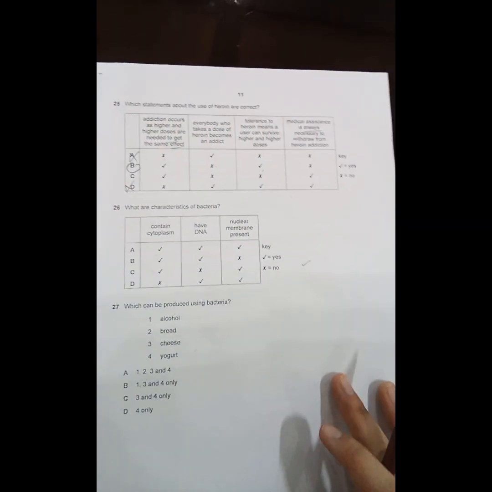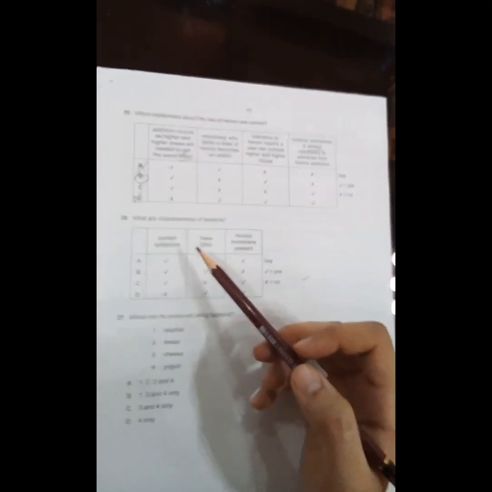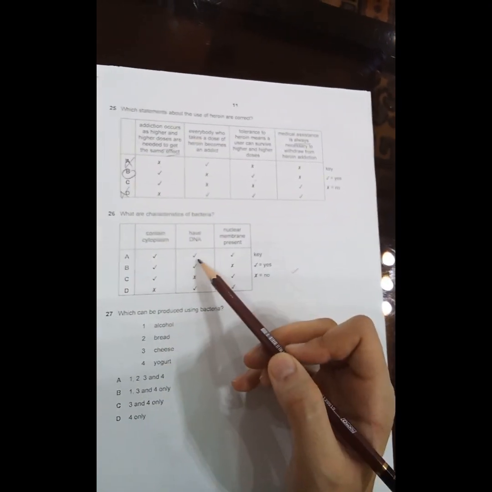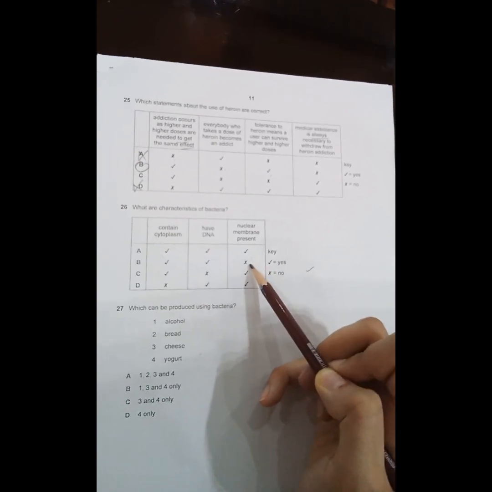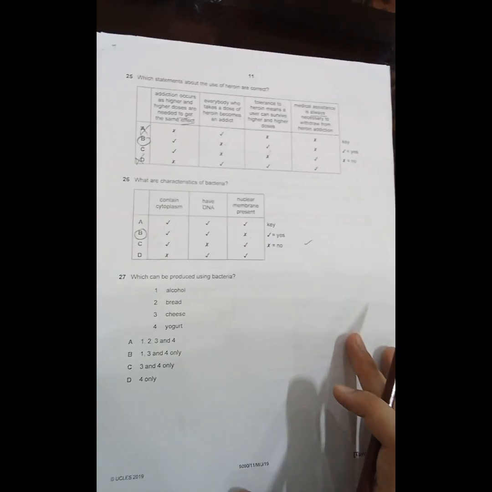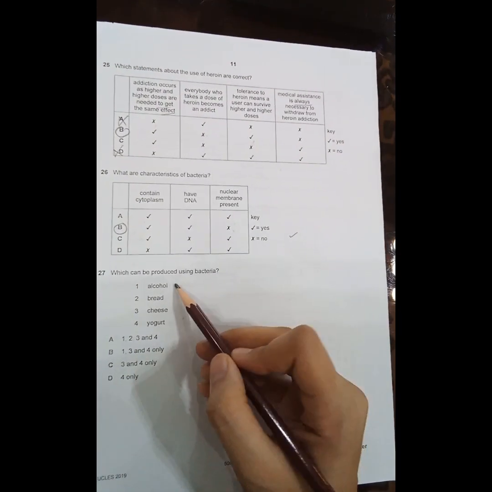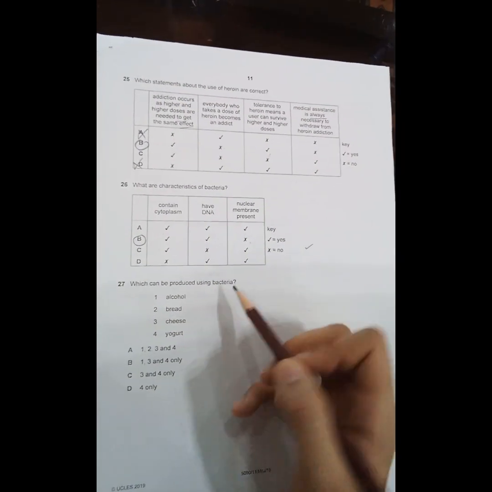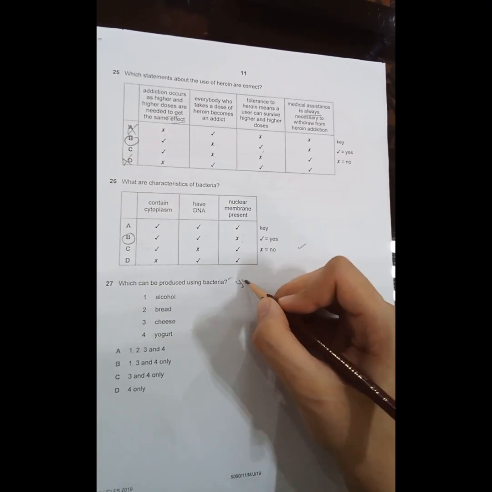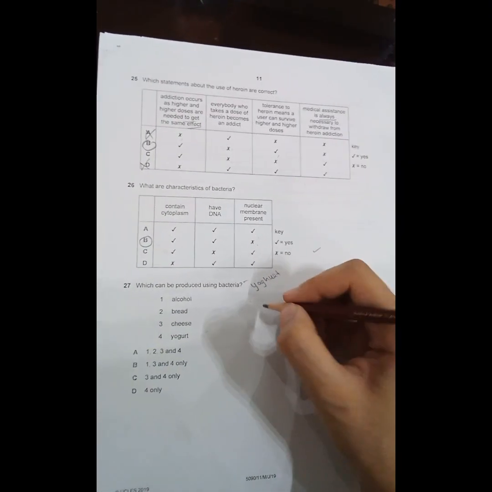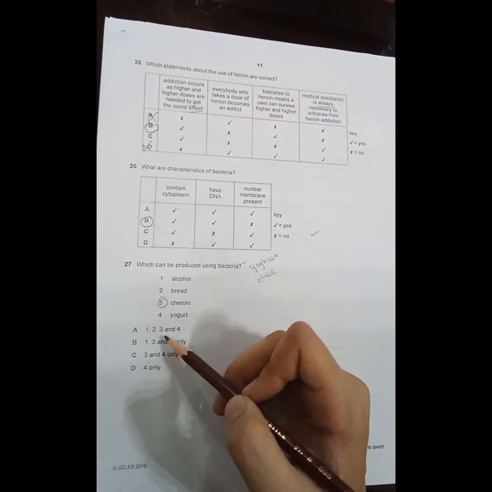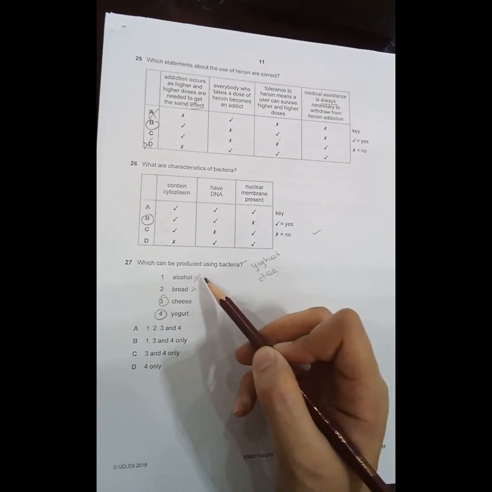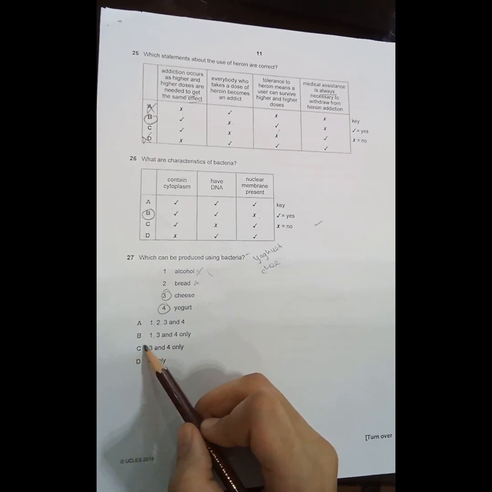Not always. What are characteristics of bacteria? It contains cytoplasm. Yes. Has DNA. Yes. Nuclear membrane present. No. It doesn't contain a nucleus, so obviously it doesn't have any nuclear membrane. Which can be produced using bacteria? Alcohol. Bacteria only makes yogurt, and it makes cheese. So it has to be yogurt and cheese. Alcohol is made by fungus, so it has to be 27C.